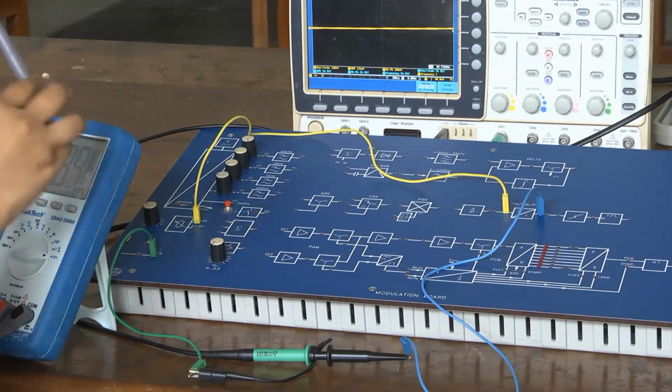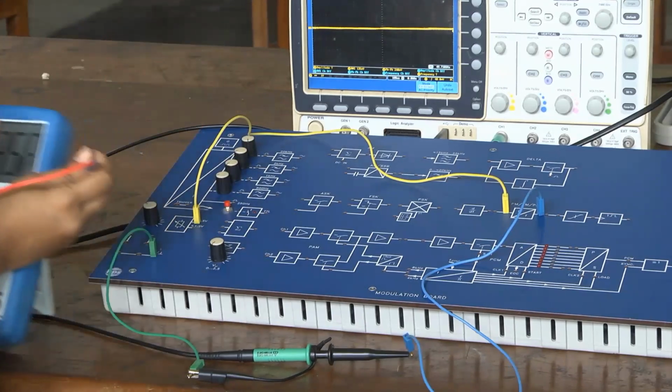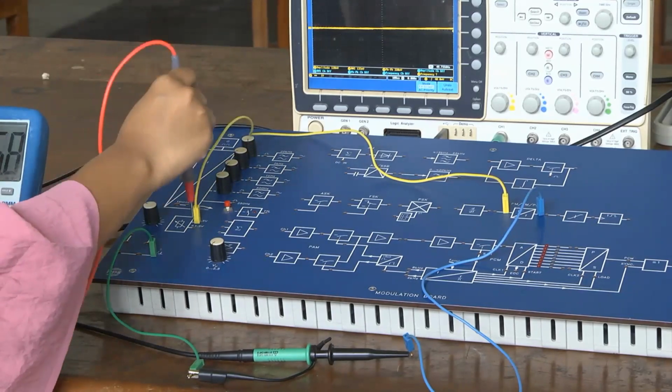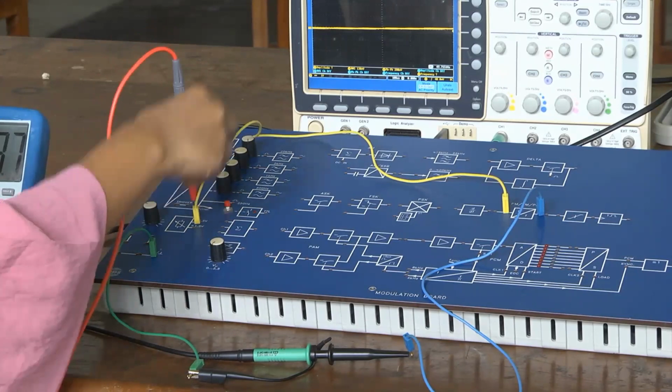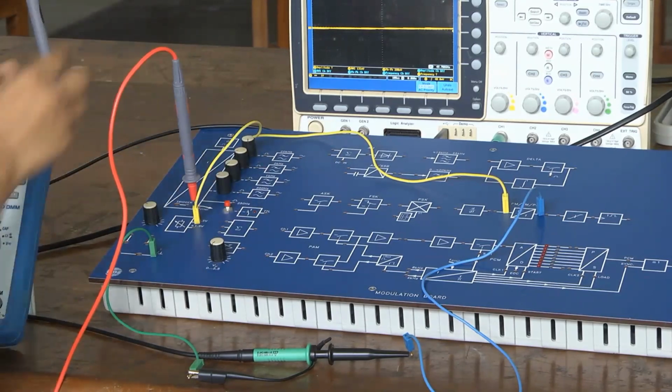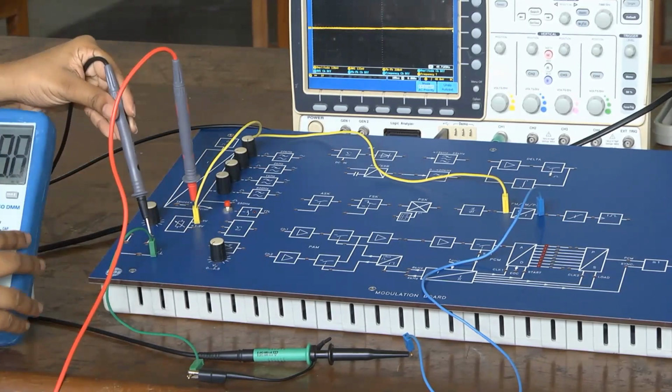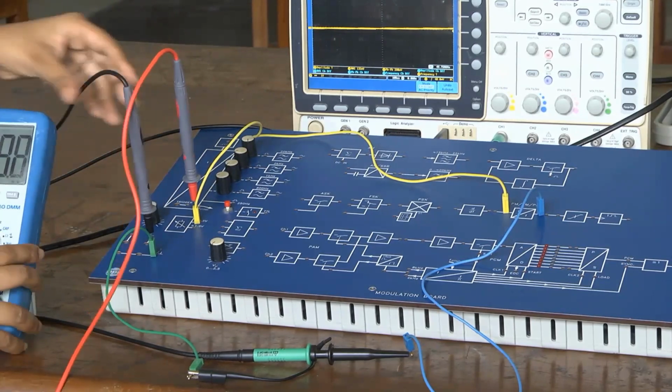Now I am connecting the multimeter to the input signal because we want to see what the voltage level is, to make sure of the voltage level. And I'm connecting the ground.